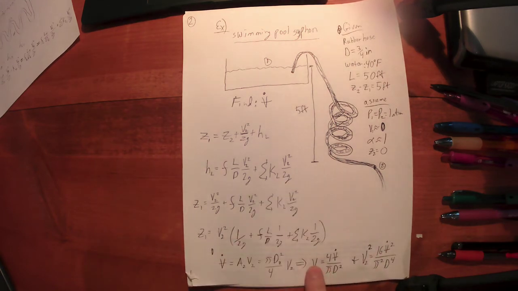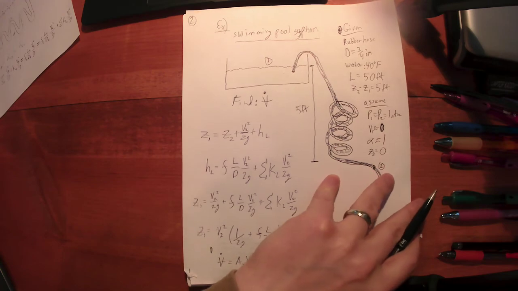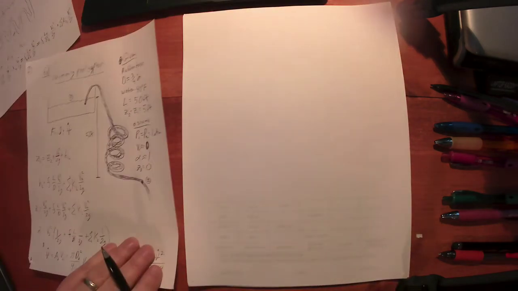Right? So if I square this side, I have to square that side. So V2 and V2 squared. I'm going to need both of these expressions because I don't need V2. I'm just going to solve around it algebraically. That's how I like to do these problems. Okay, this is page 2. I'm going to set this to the side here.